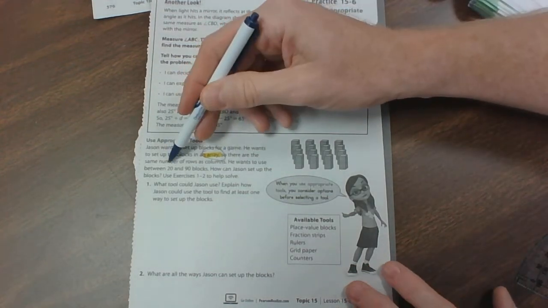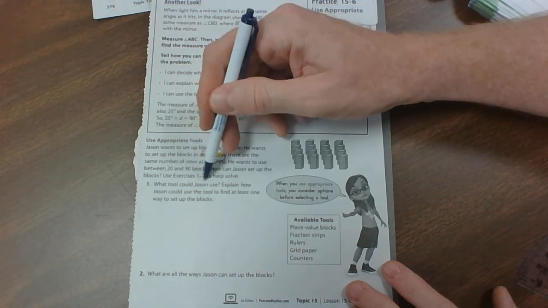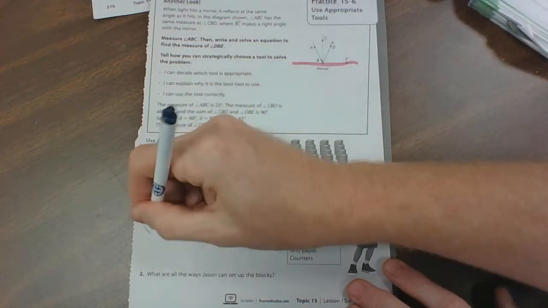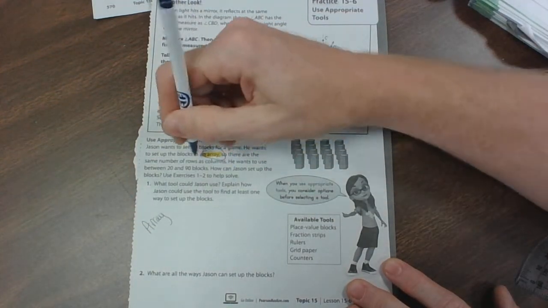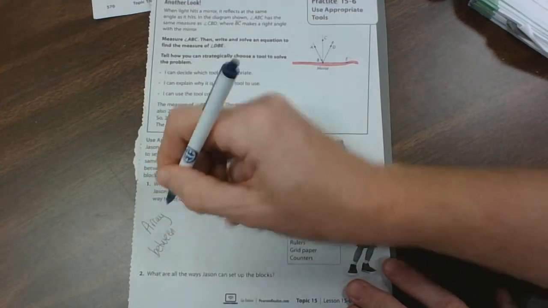He wants to use between 20 and 90 blocks. How can Jason set up the blocks? What tool could Jason use? Explain how Jason could use a tool to find out one of those. So there's all kinds of different ways that he could do it. He could line them all up. He could show a nice array. So he could put an array, but it's got to be between 20 and 90.